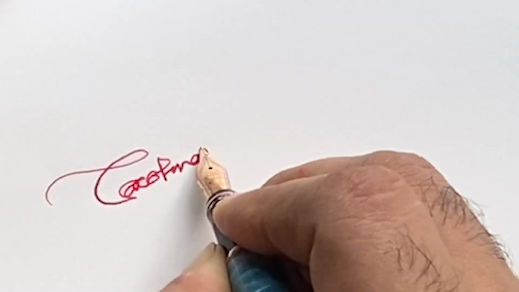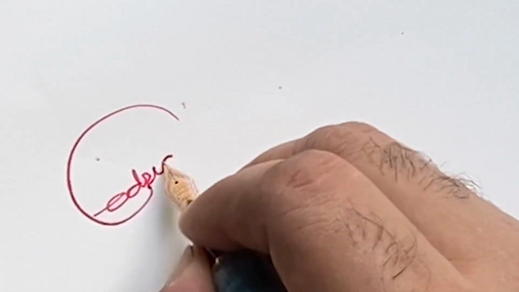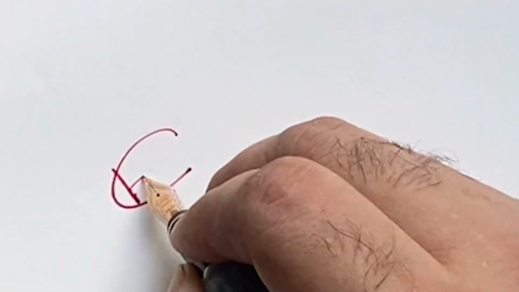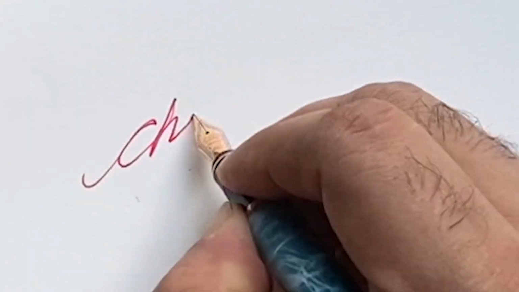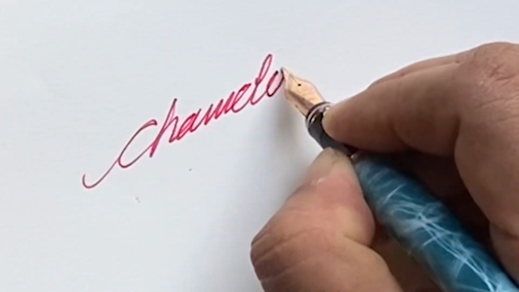Welcome to Calligraphy. In today's video, I will show you 5 stylish signature ideas with the letter C. Each design will use real names starting with C, so you can easily adapt these styles for your own signature.